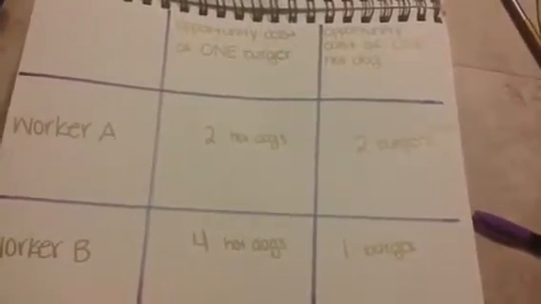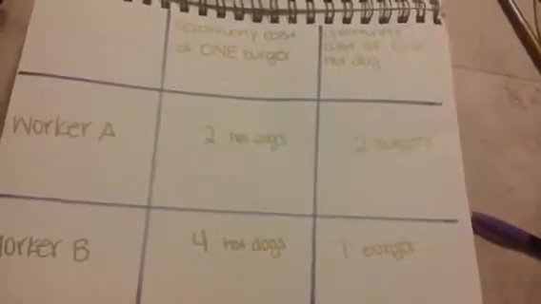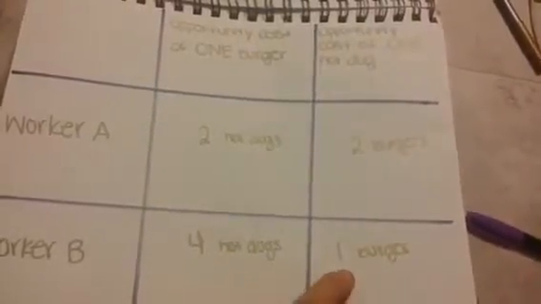Worker B has the comparative advantage because for every 1 hot dog worker B makes, the opportunity cost is only 1 burger, whereas with worker A, it's 2 burgers.